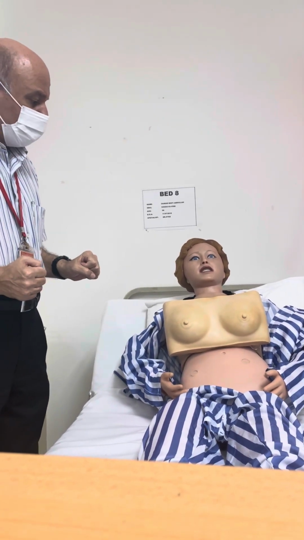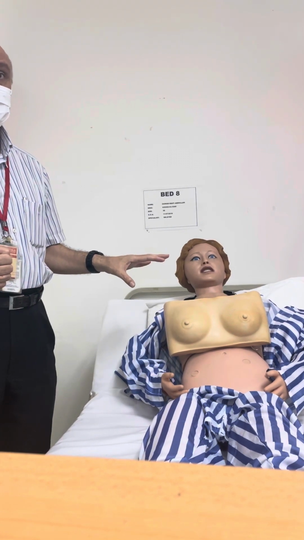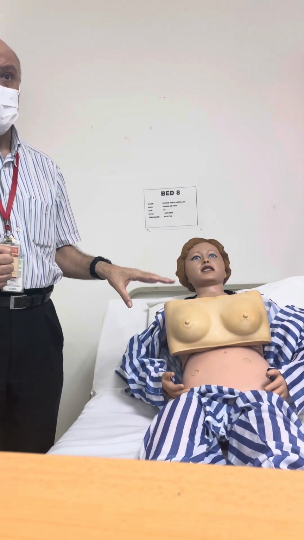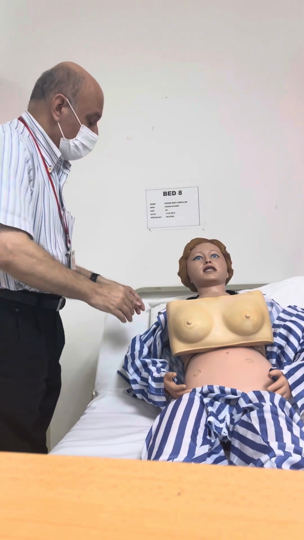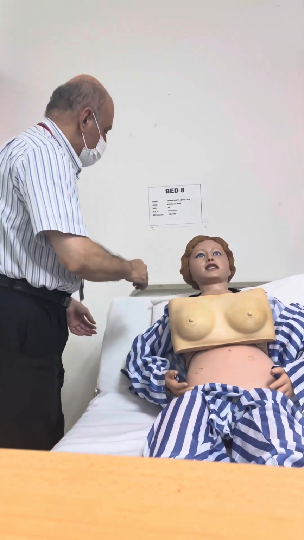The ideal position for palpation should be the supine position. So I'm going to change your position. I will make you lie flat. Okay with you? She says okay.